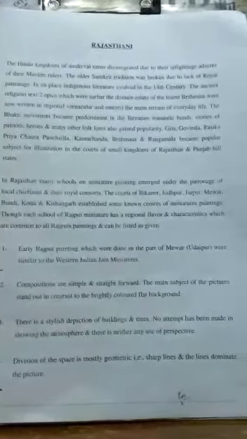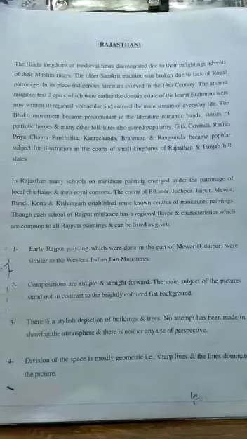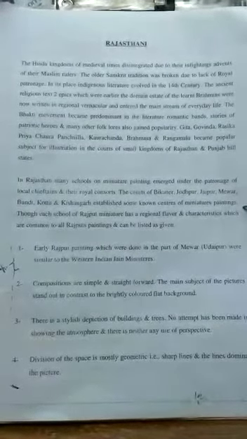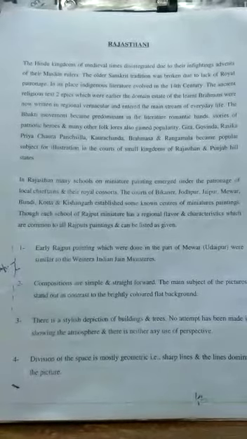Like every period, this style can also be divided into an early phase, a middle phase and a last phase. The paintings flourished and developed in certain areas of Rajasthan, and the name was given accordingly. Suppose paintings made in Udaipur, Mewar, were given the name Mewar School of Painting. Same with the Jaipur School of Painting and the Bikaner School of Painting. So we will discuss these schools later on.